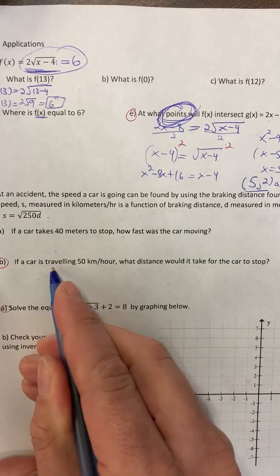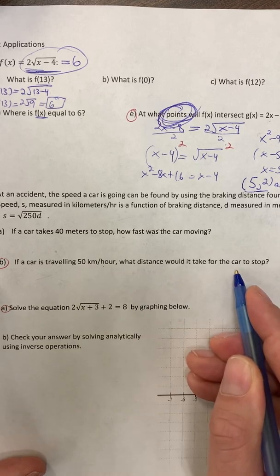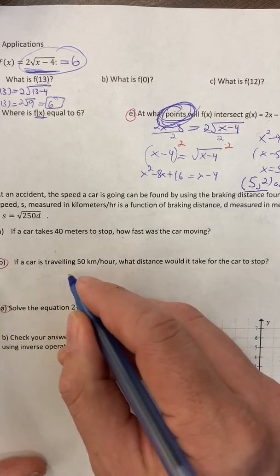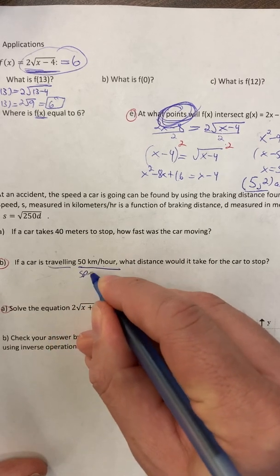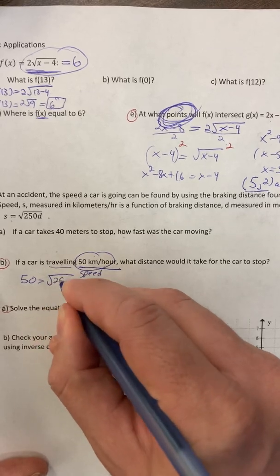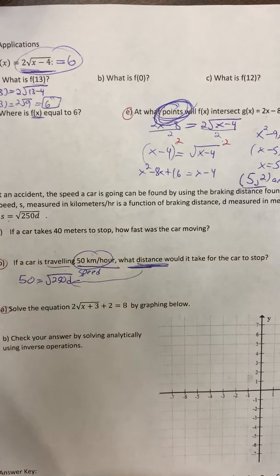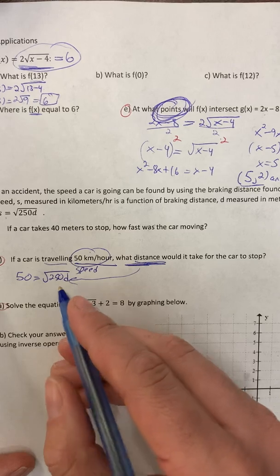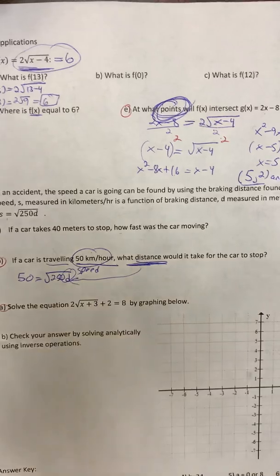If a car is traveling 50 kilometers per hour, what distance would it take for the car to stop? We've got this relationship between the speed of a car and the distance of a car. And in this case, it gives us kilometers per hour. This is a speed. And so we're going to put in 50 for the speed to see what distance we would need to make this true. We're solving for the distance because that's what it's asking for. What distance makes this equation true? That is what solving an equation is. And I'll let you finish that off on your own. Make sure you include units of distance.